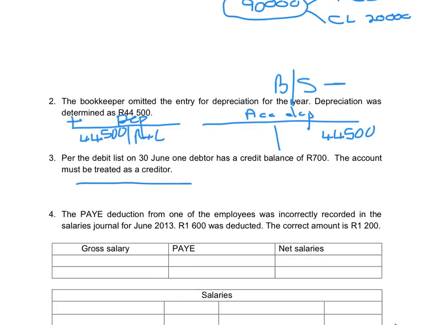We have a debtor and we have a creditor. Sometimes one person can be a debtor when we sell goods to them, and if we also buy goods from that same person, he will be our creditor. As the debtors list shows a credit balance of 700, that means there's a 700 credit balance. At the end of the year, we will set off the debtors and creditors against each other so that we don't have to send a cheque to the creditor and then they send a cheque back to us again.